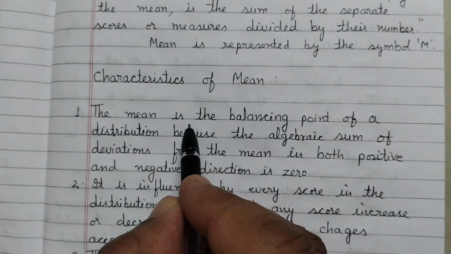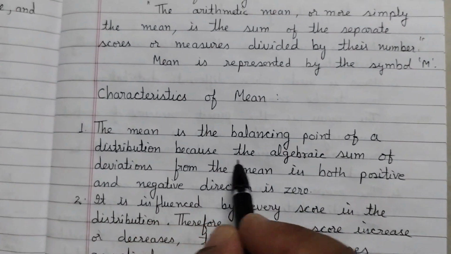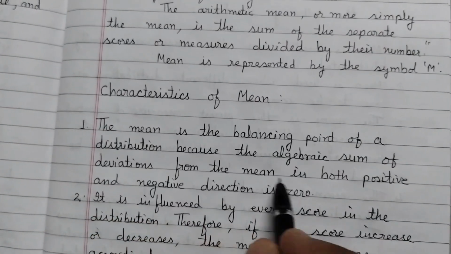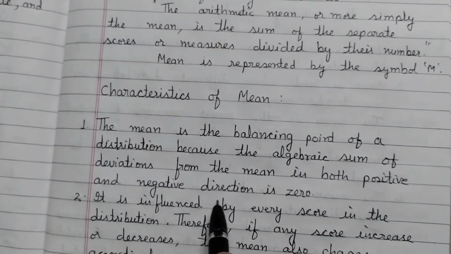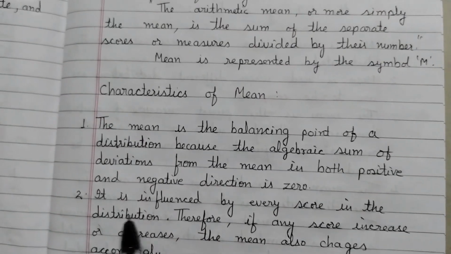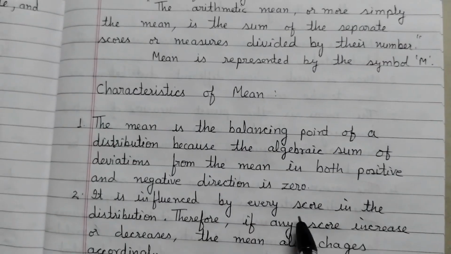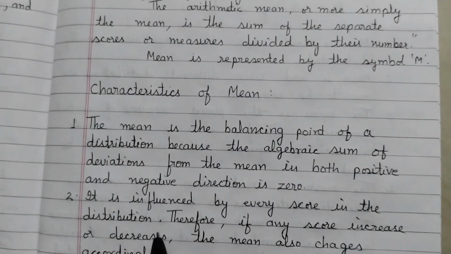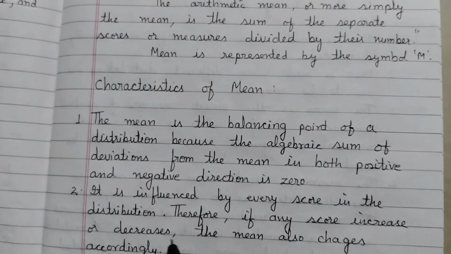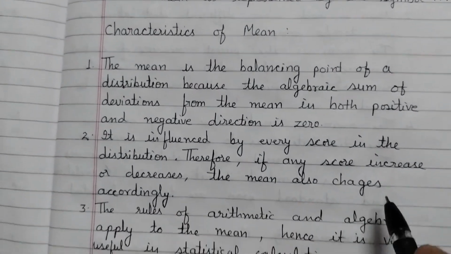First is, the mean is the balancing point of a distribution because the algebraic sum of deviations from the mean in both positive and negative direction is 0. Second characteristic of mean, it is influenced by every score in the distribution. Therefore, if any score increases or decreases, the mean also changes accordingly.